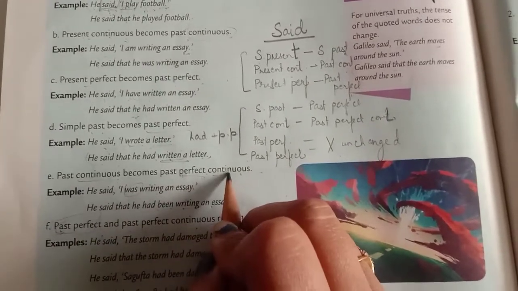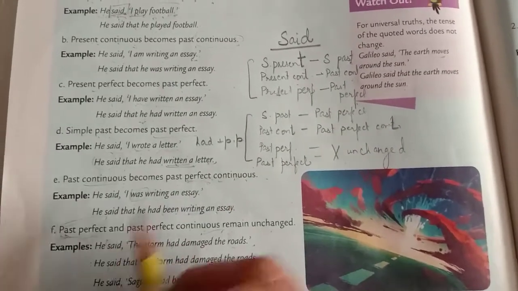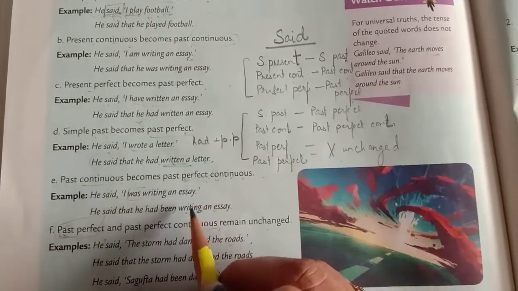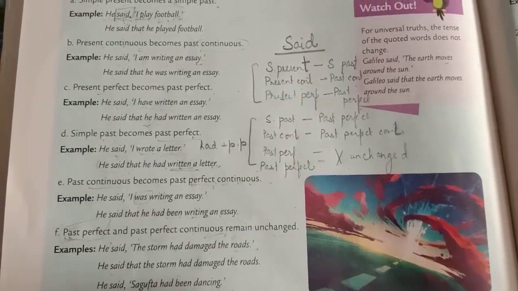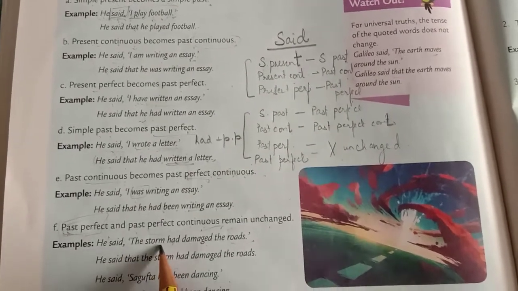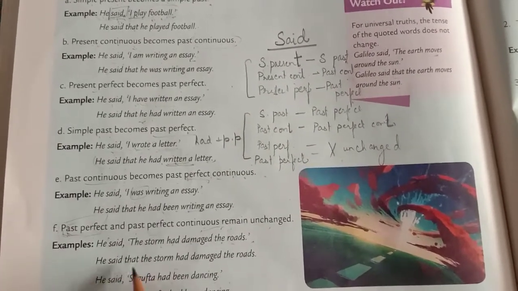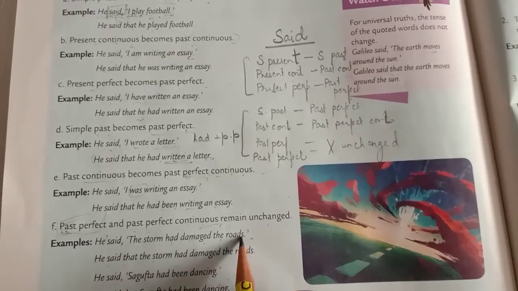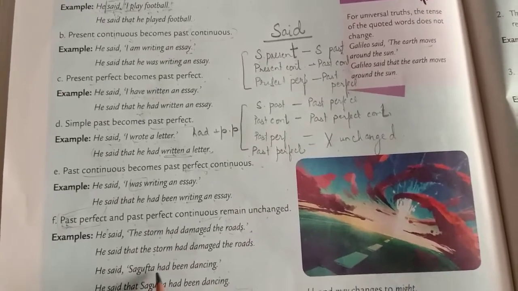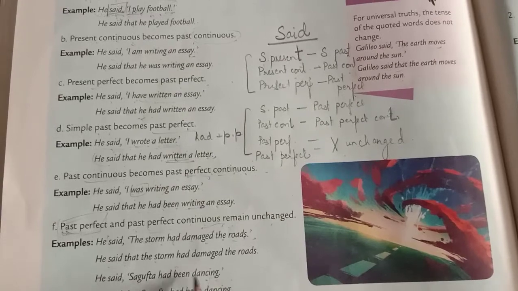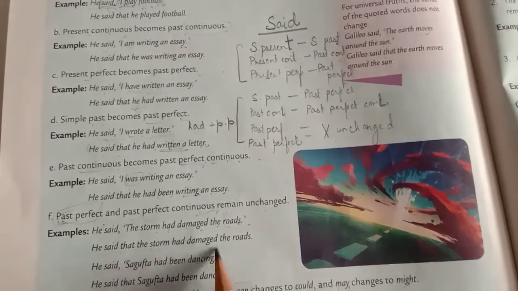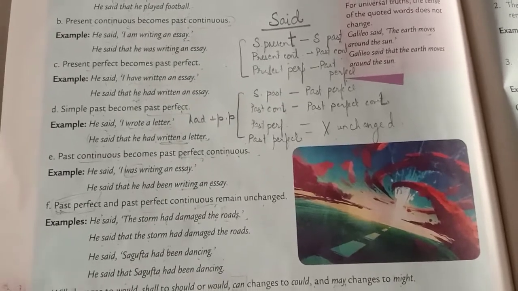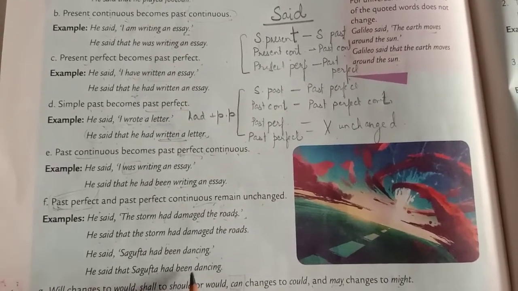Past perfect continuous. Now if the statements are already there in past perfect and past perfect continuous, we don't change the tense because already they are there in past. Like the storm had damaged the roads. So he said that the storm had damaged the roads. Sagufta had been dancing. Past perfect continuous. So it will remain the same, just that will be introduced and the inverted commas would be removed. He said that Sagufta had been dancing.